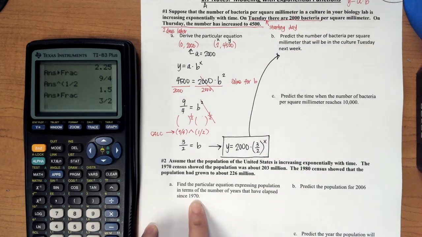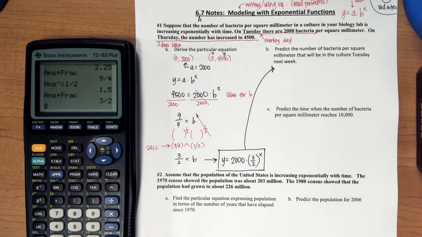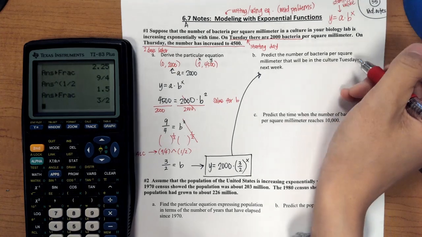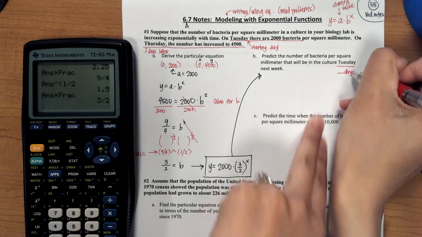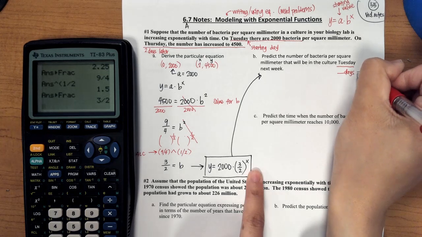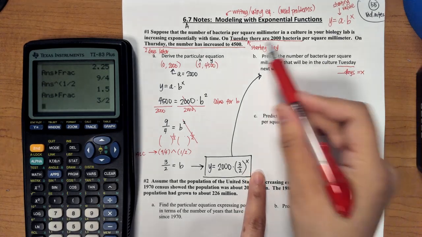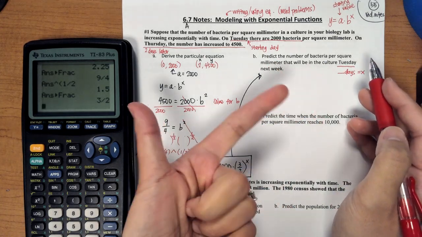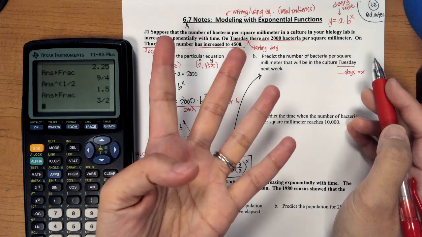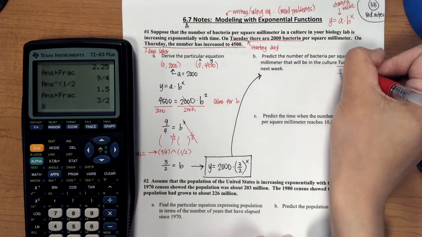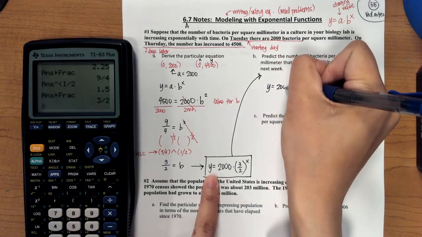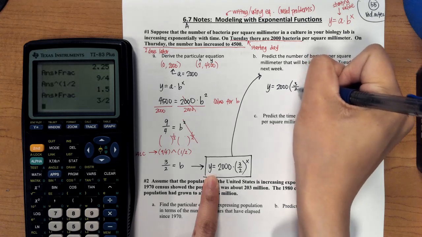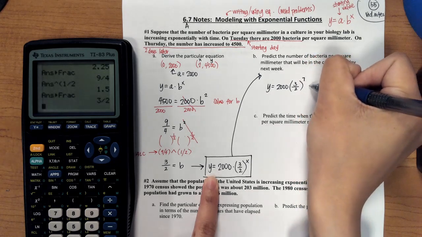Okay, and now it says predict the number of bacteria per square millimeter that will be in the culture Tuesday of next week. So the question is, how many days later? Right, because that's when I'm going to plug in for x. Well, if I started on Tuesday and I'm ending up on Tuesday, that'll be Wednesday, Thursday, Friday, Saturday, Sunday, Monday, Tuesday, 7 days. So I'm going to take my equation here, 3/2, and then I'm going to put in to the exponent of 7.